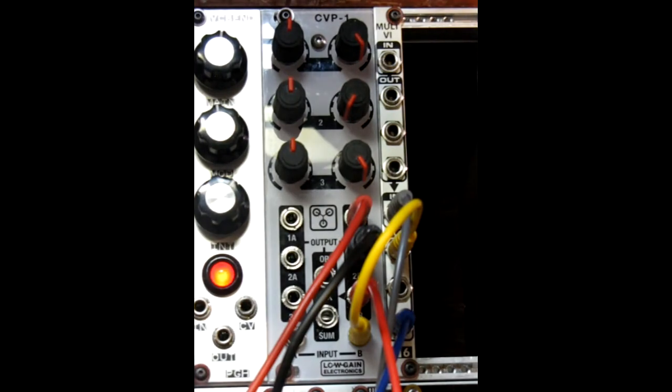Also, when you invert any of the outputs when handling audio on the CVP-1, the result will be phase inverted.